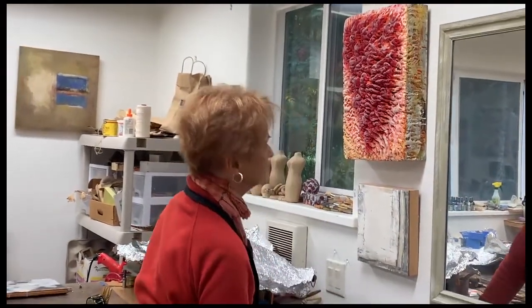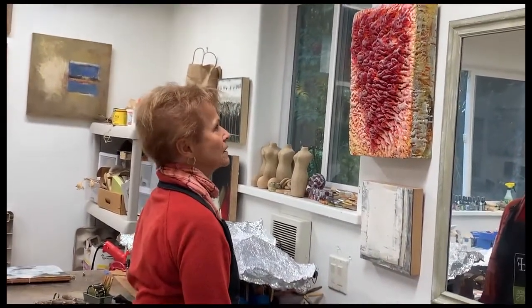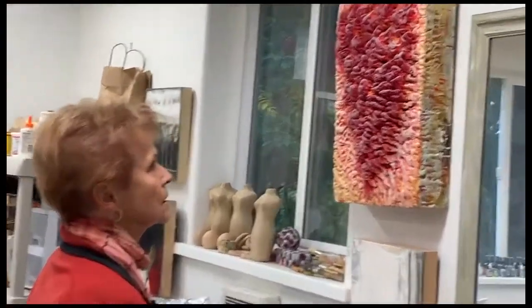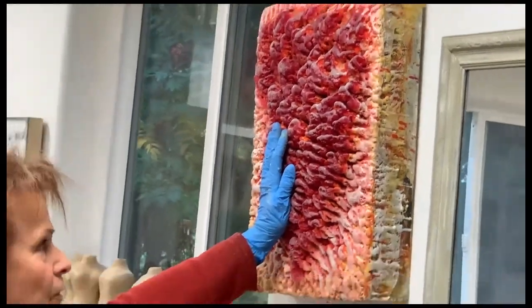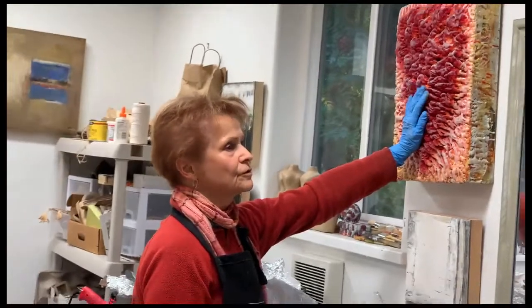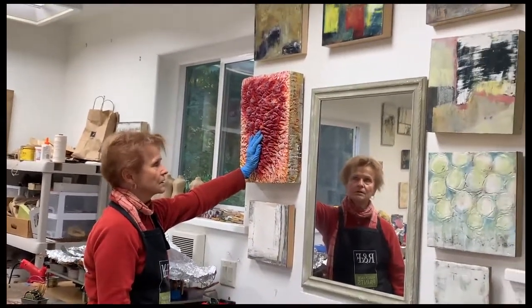There's easily 5 pounds of wax on that, easily, at least. So that's just an interesting thing. People are always very drawn to that when they come in the room for obvious reasons, or into the studio. So that's an extreme example of accretion with encaustics.